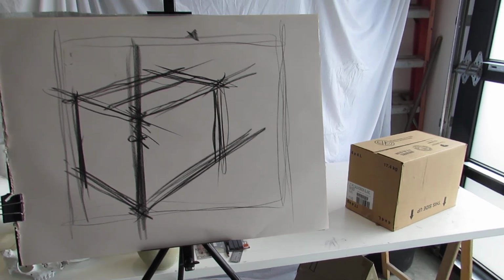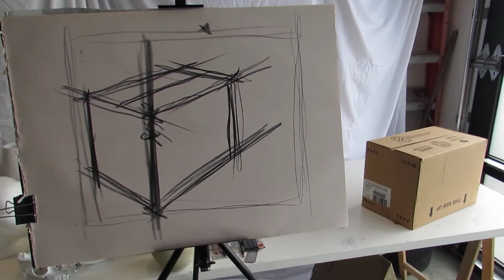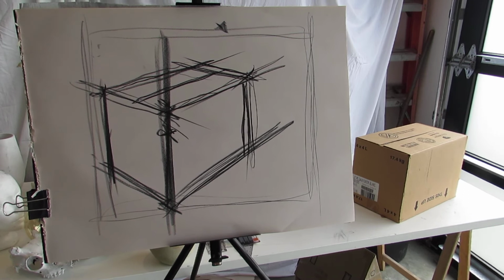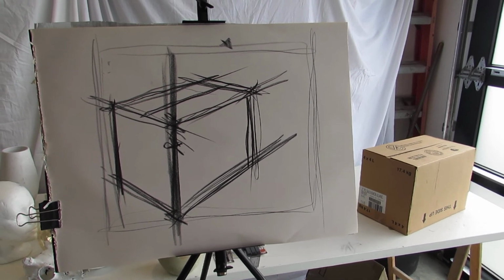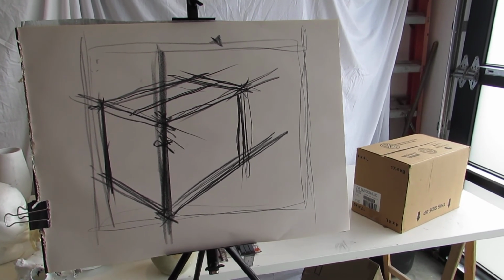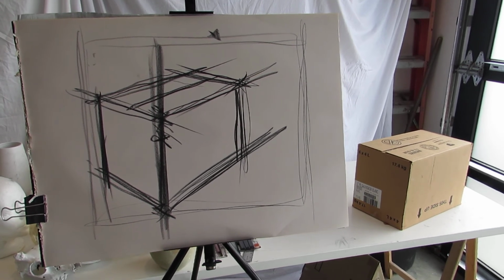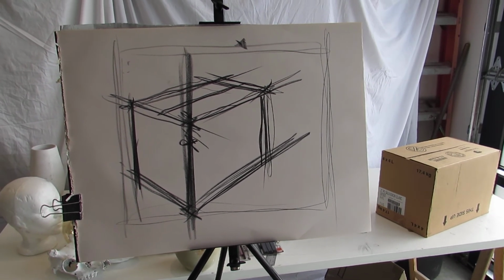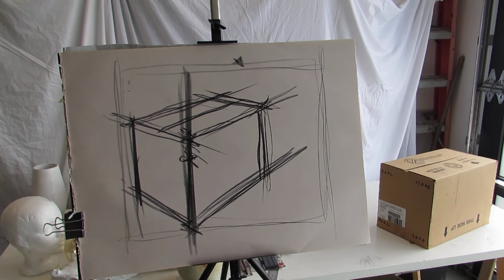Measuring those angles and proportions, there's absolutely no reason why you can't draw something observationally in perspective correctly, if you just take the time to do that. Great, so that's a demo from my point of view.